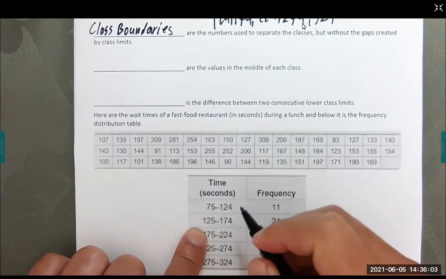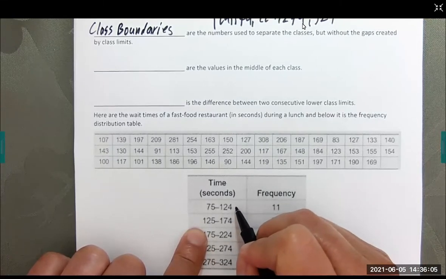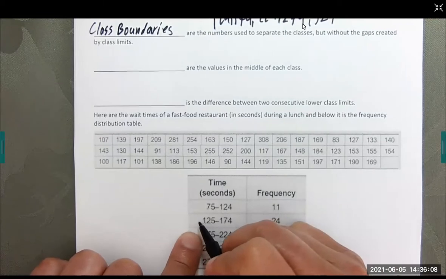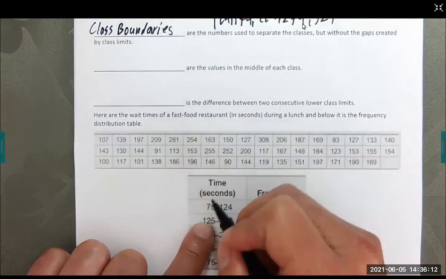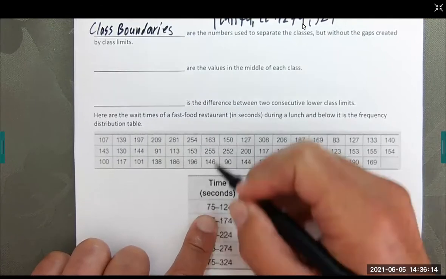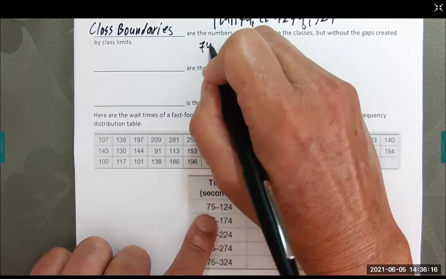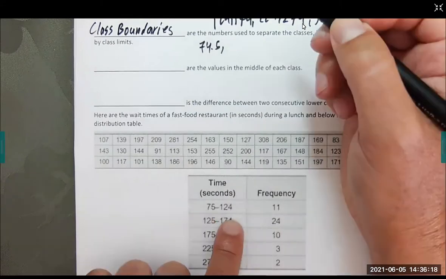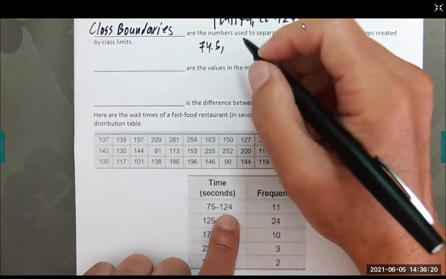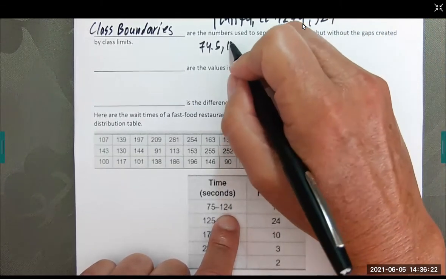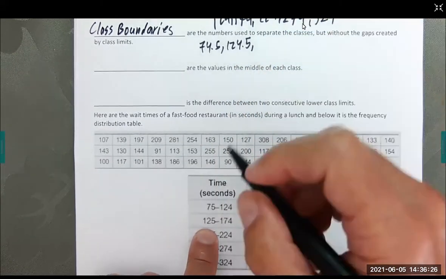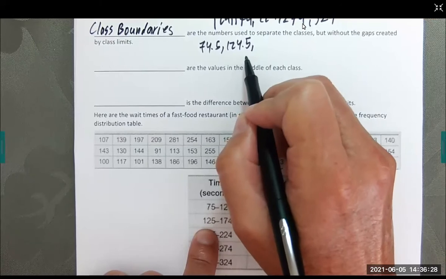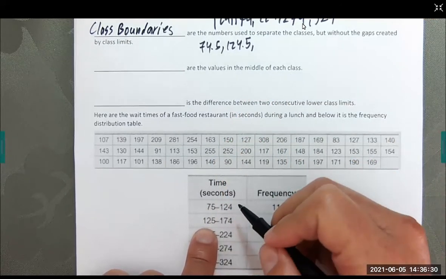So what we do is we go 0.5 down here and 0.5 up there. So what that's going to give us is the lower class boundary here. I'm going to go 0.5 down, so that's going to be 74.5. Then up by 0.5, 124.5. And you'll notice if I go down by 0.5, it's also 124.5. And that's the point. That's getting these two to connect.